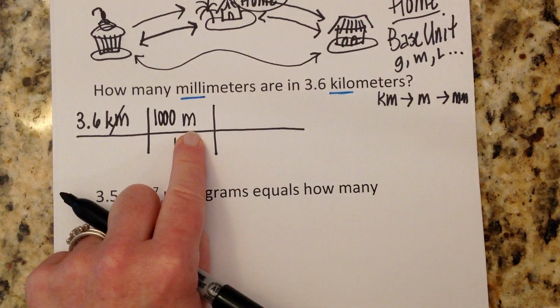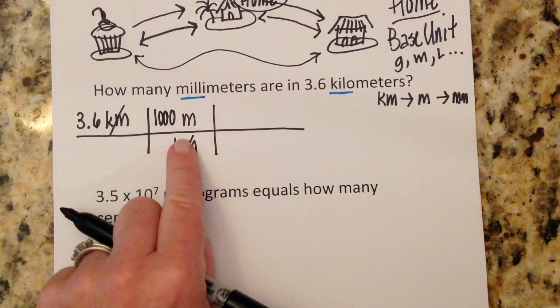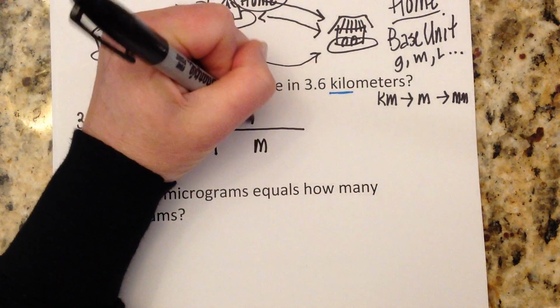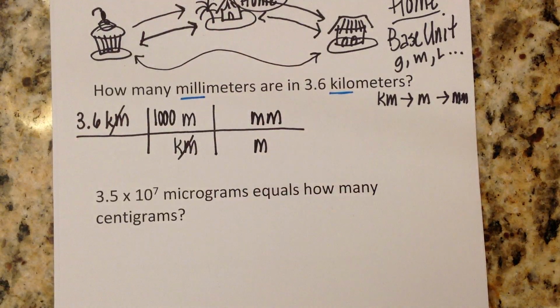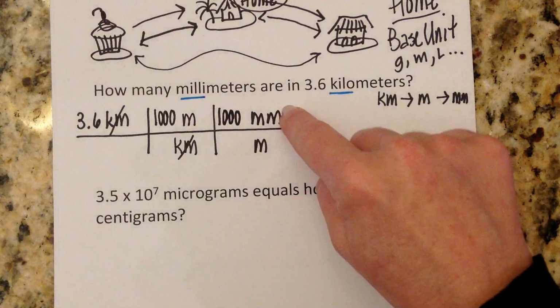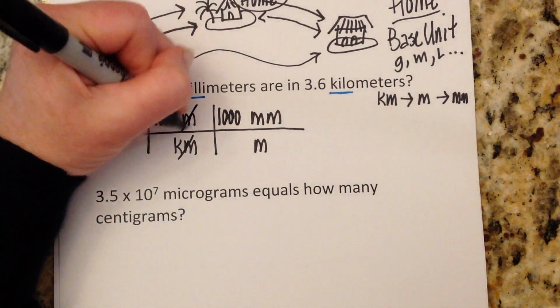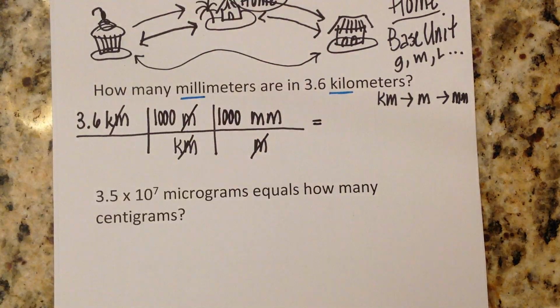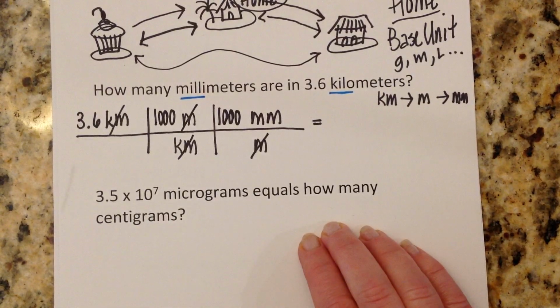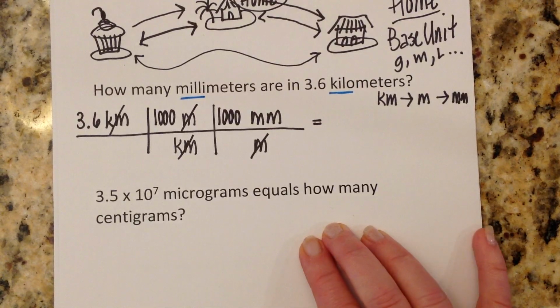Now because you have meter, I'm at home now, but I still got to get to millimeters. I'm going to put meter on the bottom because it's on the top here, and I'm going to millimeters. Do I know how many millimeters are in a meter? I do. There are 1,000. The 1,000 goes with millimeters because millimeters are smaller than a meter. Meters cancel. I'm ready to calculate. All I'm going to have to do in this case is multiply everything on the top together because the bottom is just going to be a 1. If I multiply all of that together, I'm going to get 3,600,000.